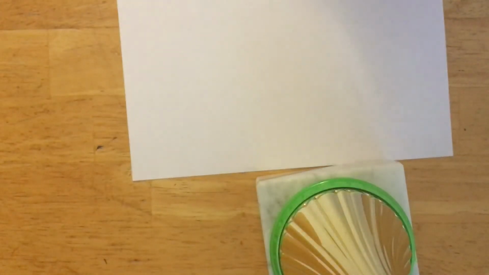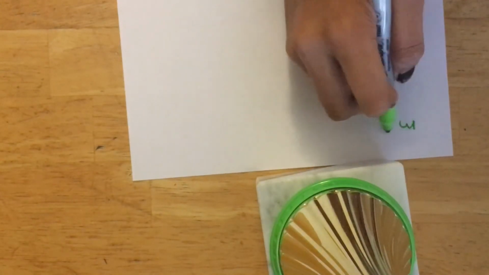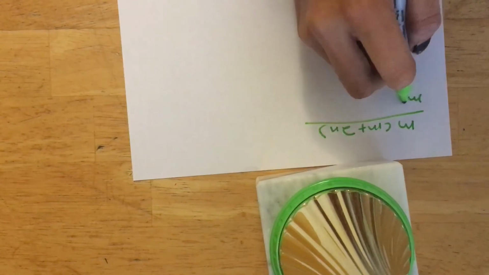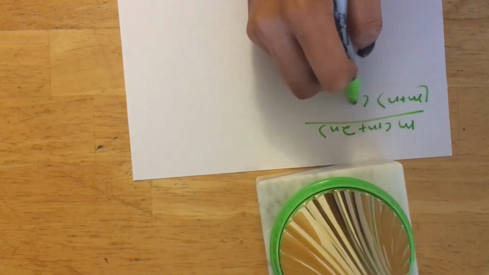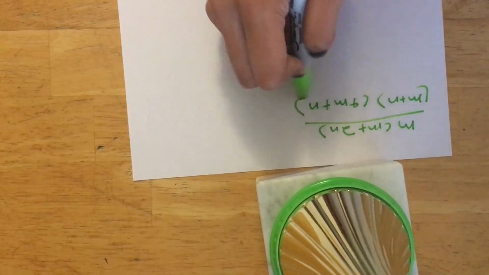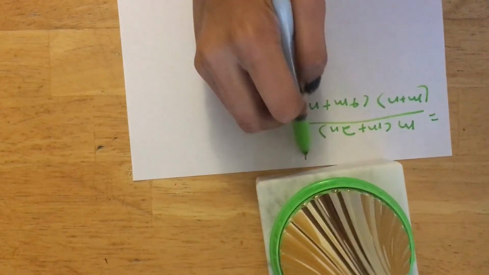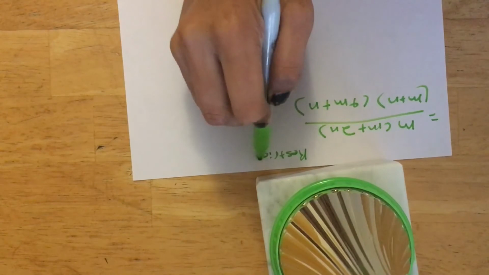Sorry for that. I'm going to rewrite the final answer, which was (m + 2n)/(4m + n). But now we are looking for the restrictions. I'm just going to write that on top so we don't forget.